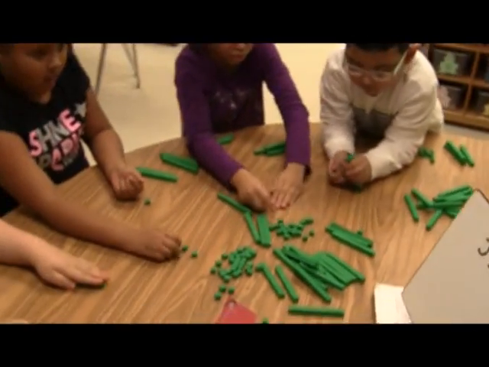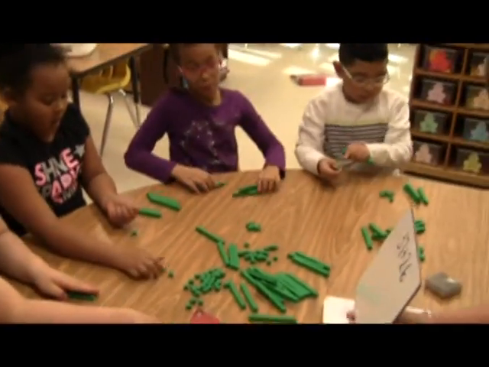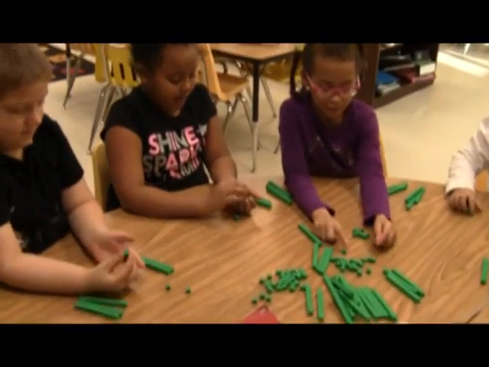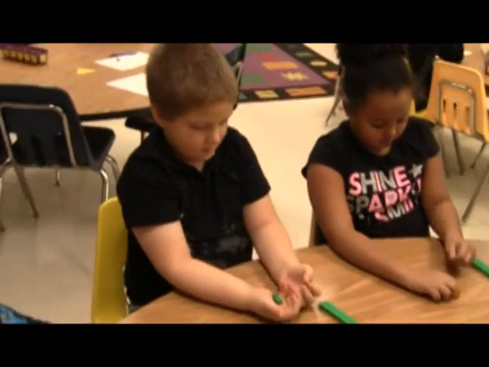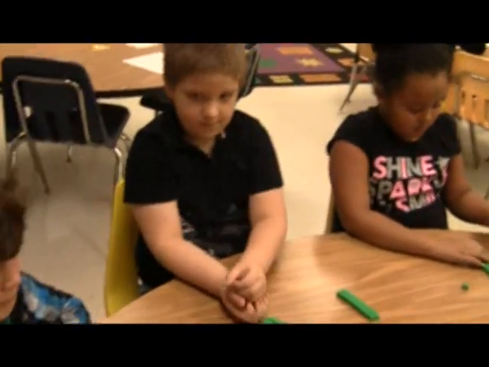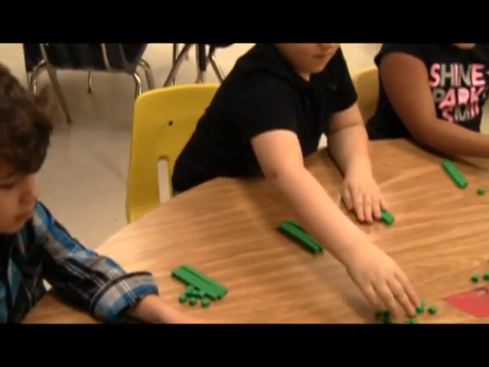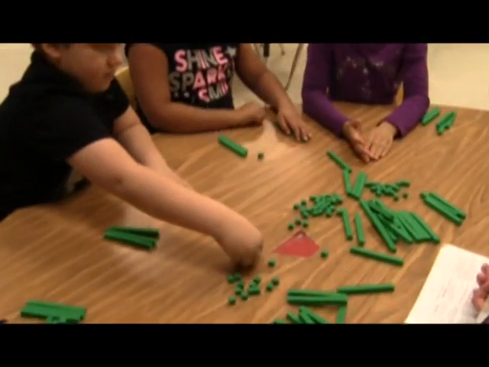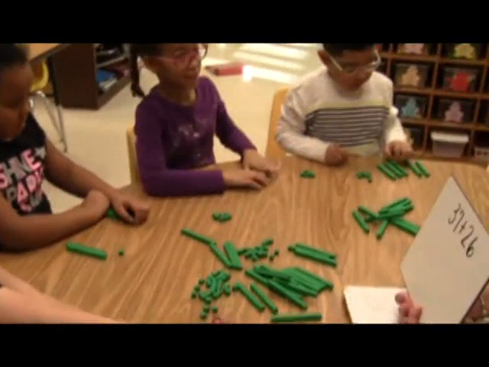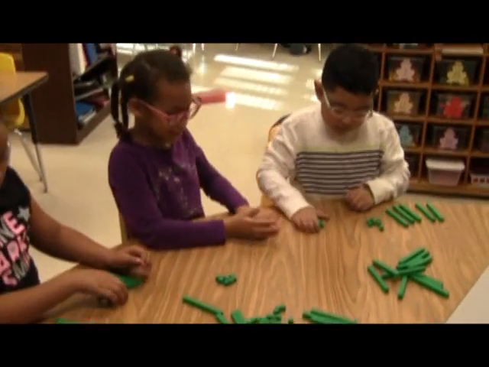What are you starting with? I would start with my ones. But what are you building first? What are you doing first? Oh, that is tricky. Before you're counting, what do you have to do first? Count my ones. Well, before you can even count, what do you need to do? You need to get your tens, exactly.